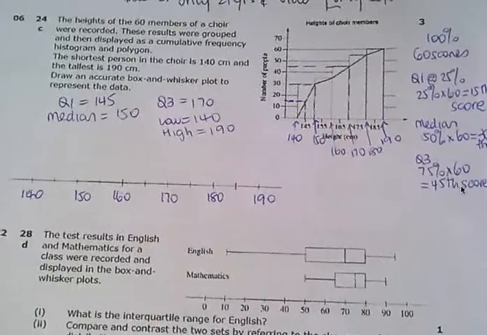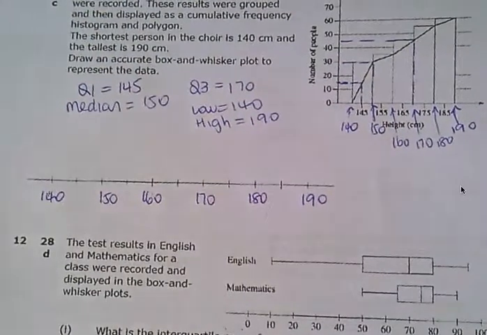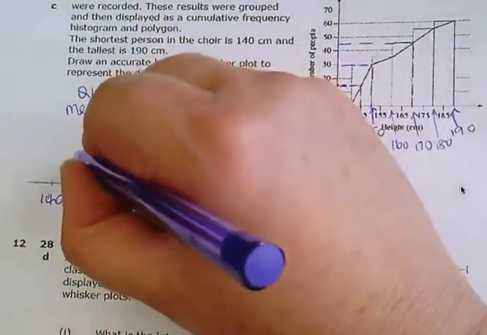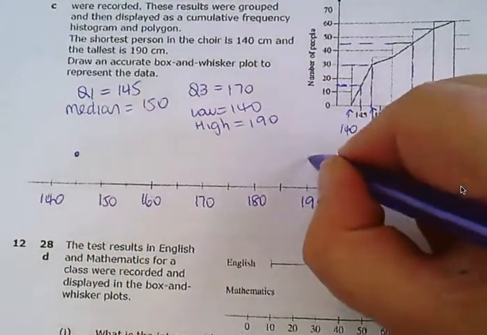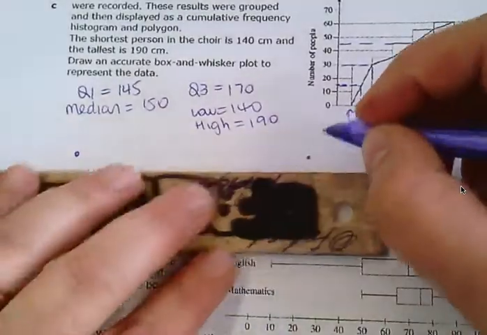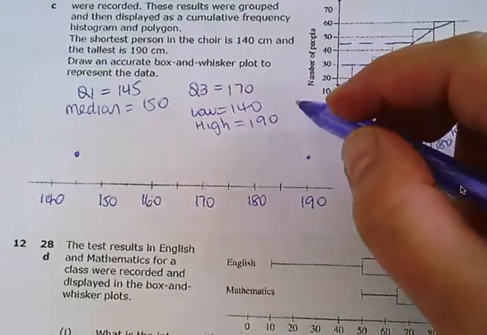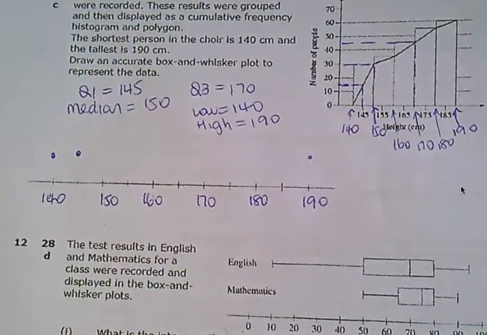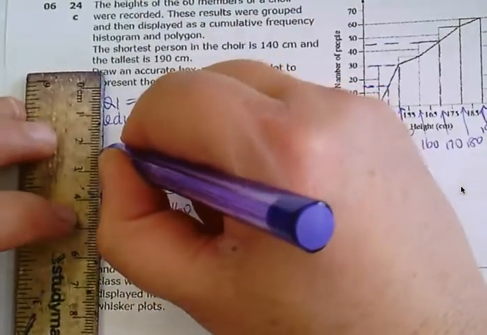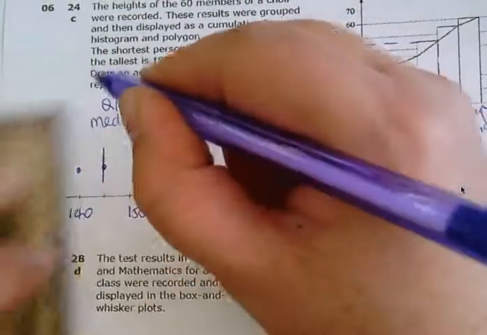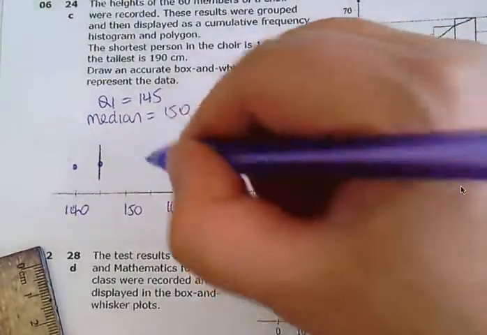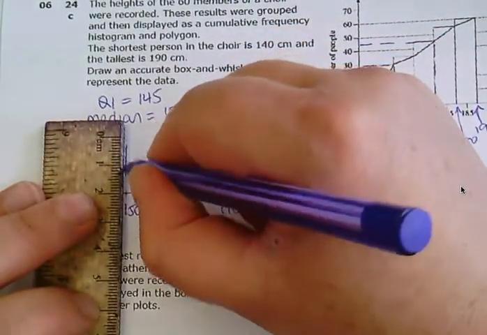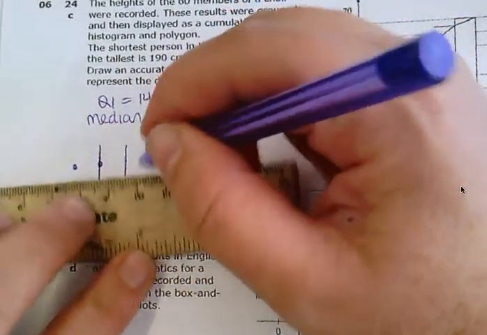Hopefully everyone's got all that. Okay, so 140 is the lowest score. Put a dot. The highest score is 190. Put a dot. Just make sure they're level. The Q1, I've made a mistake. 140 is the lowest, Q1 is 145, so we put that line for the beginning of the box. The median's 150, so we put a line. It's got to be the same length as the other one, all right? We'll even it up in a minute.